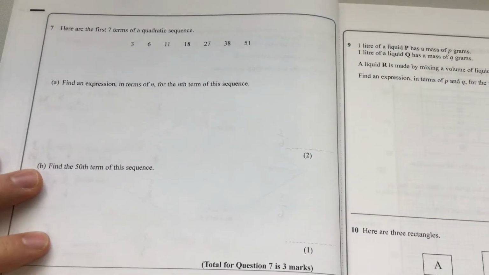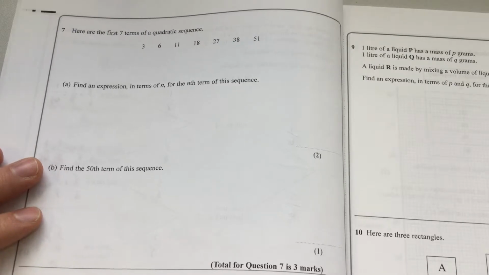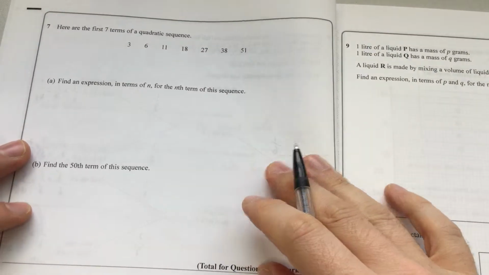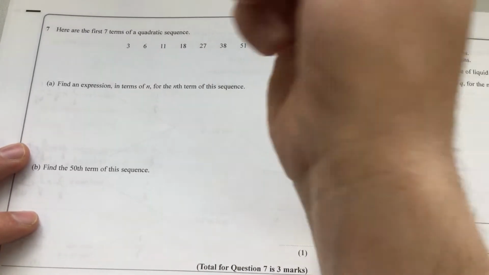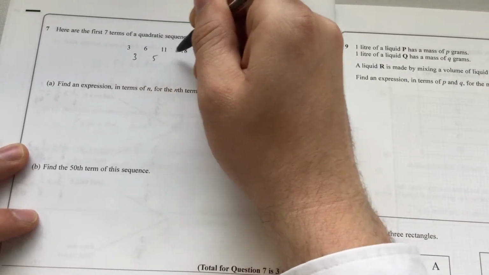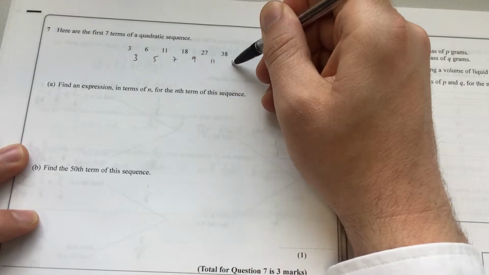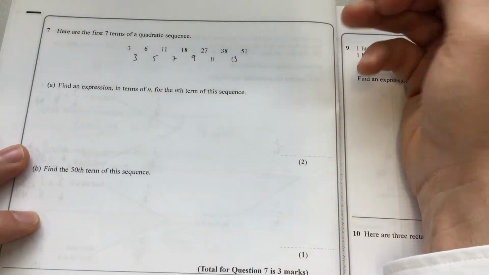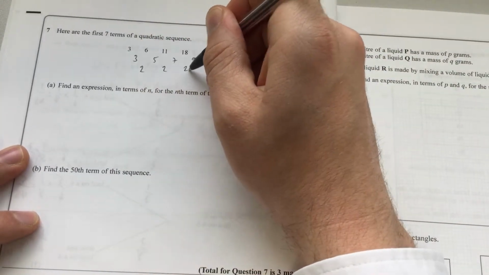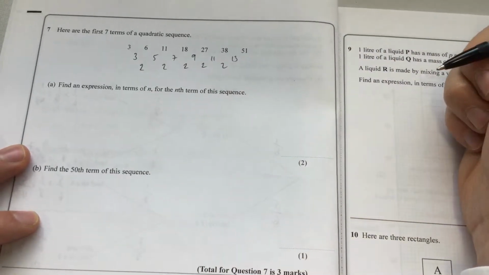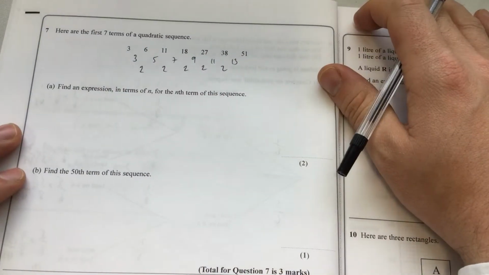Quadratic nth terms. Okay, new to the exam, but there's always like an easy mark. And the easy mark is working out the gaps, the differences. So that's what I'm going to do. I've already established that this is going up in 2s, so I'm going to save myself some time and just write these going up in 2s. I know that these gaps are going to be 2. I've just nailed the mark. I've proved that this is going to be a quadratic one because it's got the gaps of 2.